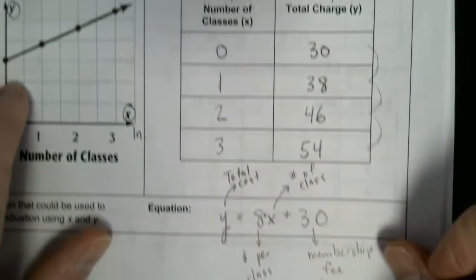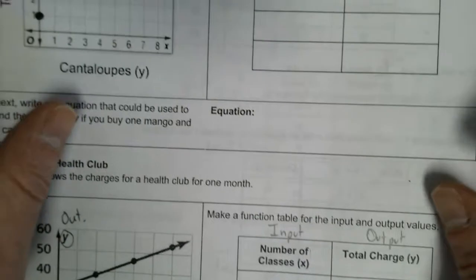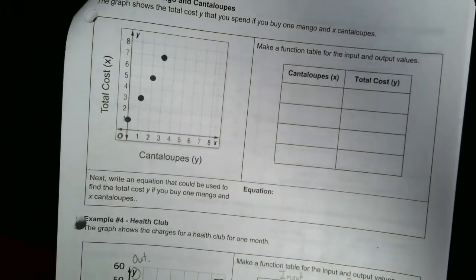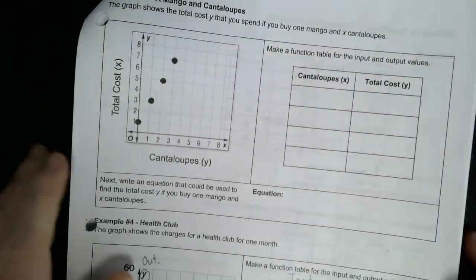Now I'm going to start you off on this one, the one about the mango and the cantaloupes. I'm going to see if you can finish this one up here. Let's talk about the mango and cantaloupes. Let's see here.